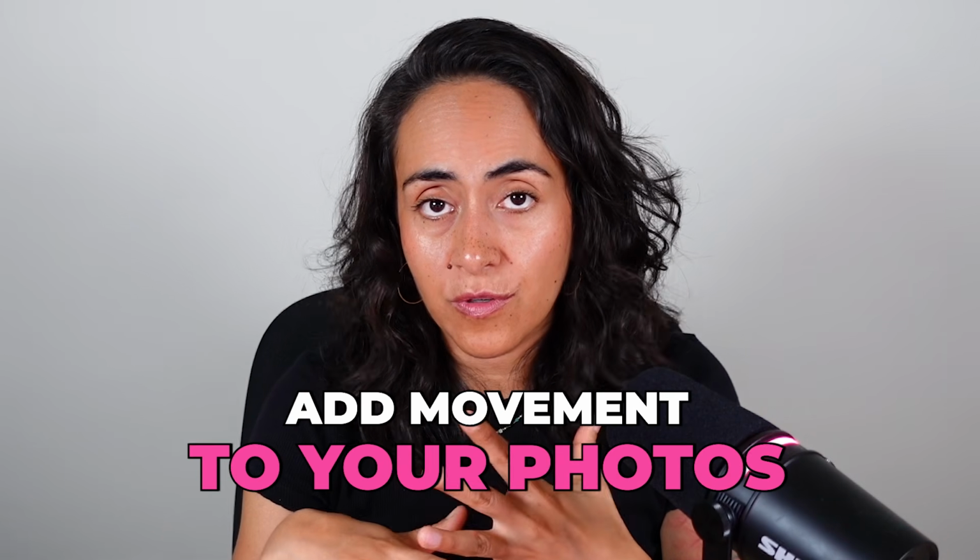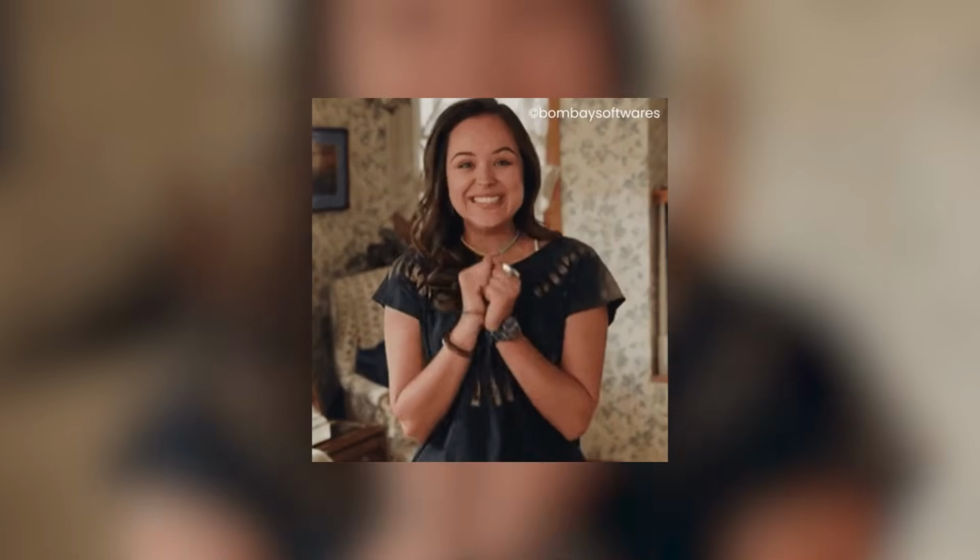The next feature allows you to add movement to your photos. So you can basically take a photo or any image and turn it into a video. And the results are quite shocking. To be honest, I really like these outcomes. So that's why I decided to put this feature in this video.